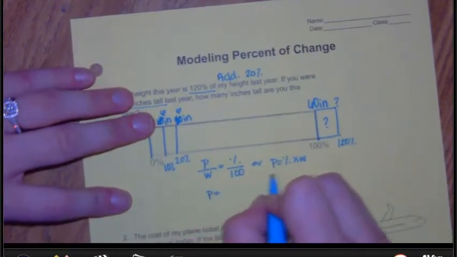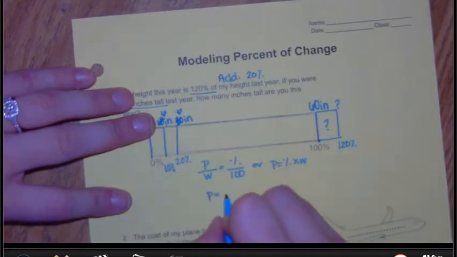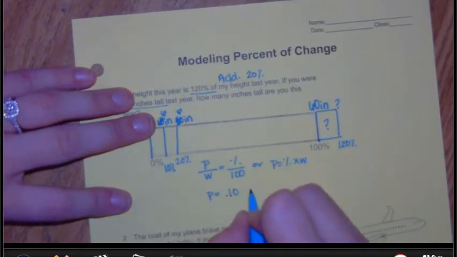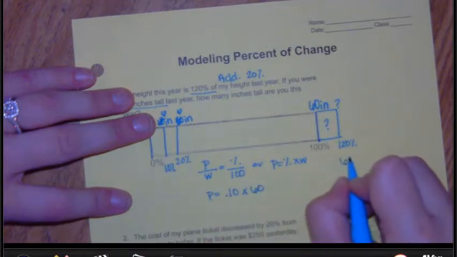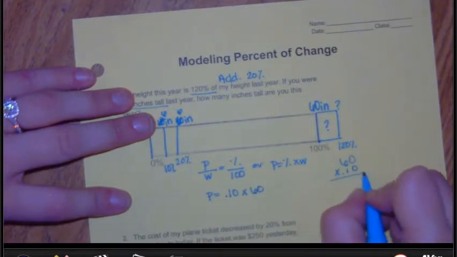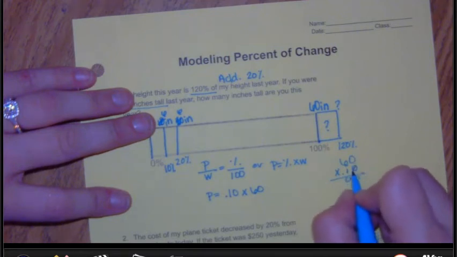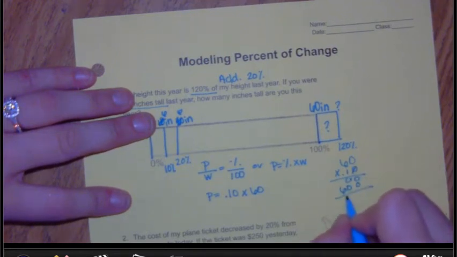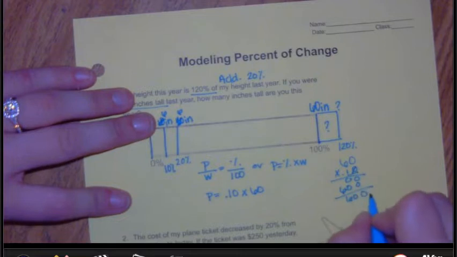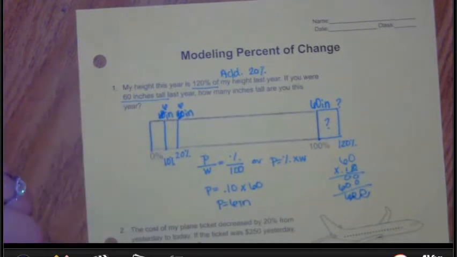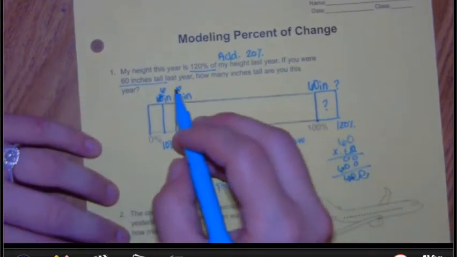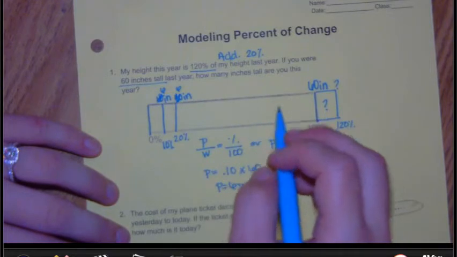So part is equal to, well, what percent am I locating? Well, it's 10. 10% as a decimal is 0.10 times 60 as my total. Well, 60 times 0.10: 0 placeholder, 06, 600. Well, 2 decimal places, 1, 2. And part is equal to 6 inches. Ms. Roberts would have done that first. She would have remembered. Now, each 10% is 6 inches.